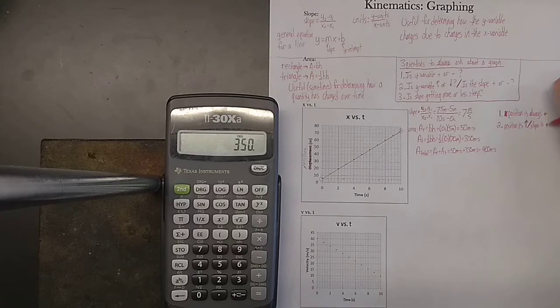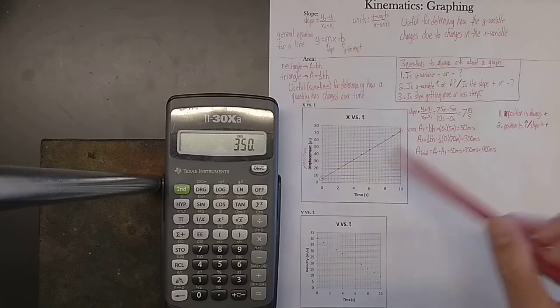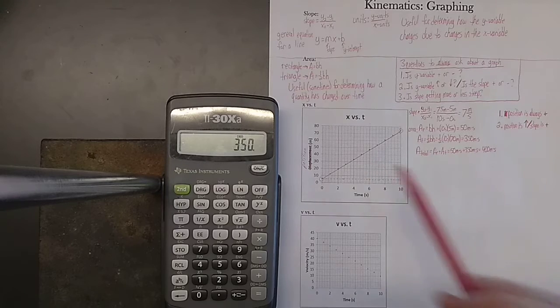Okay? Make sure you understand what slope means. Slope doesn't mean the individual points. The slope means the trend of the points, the slope or steepness of that best fit line. Data points themselves don't have slopes. It's only the best fit line that has a slope.